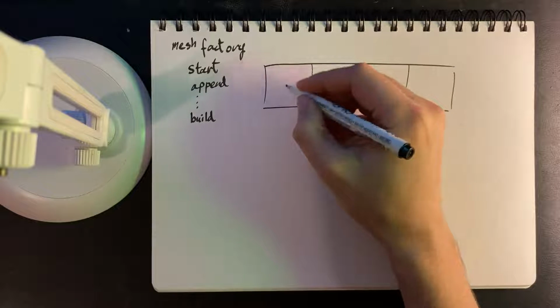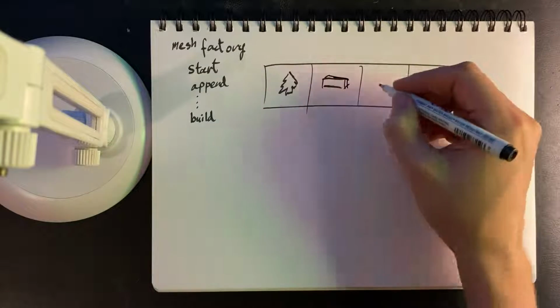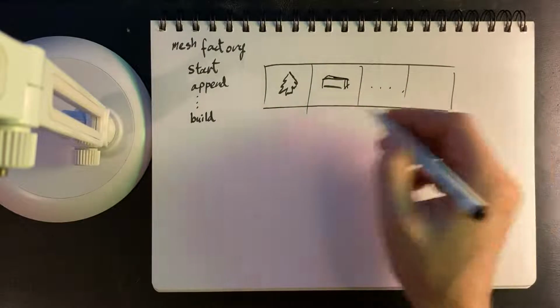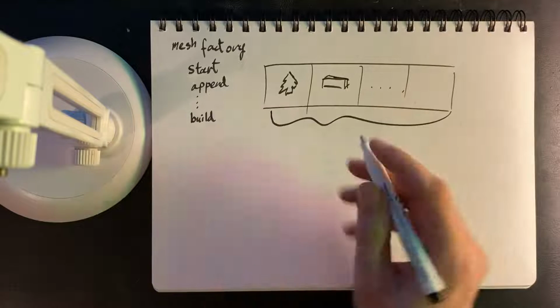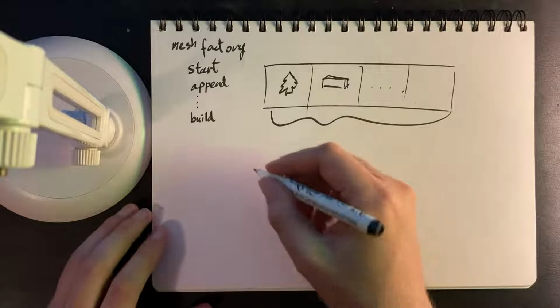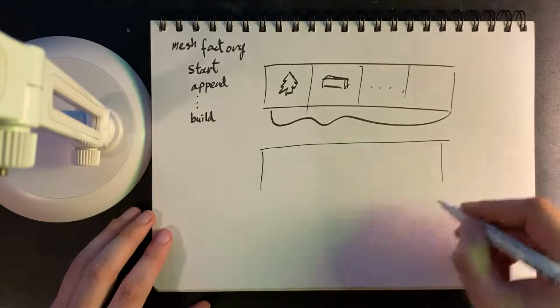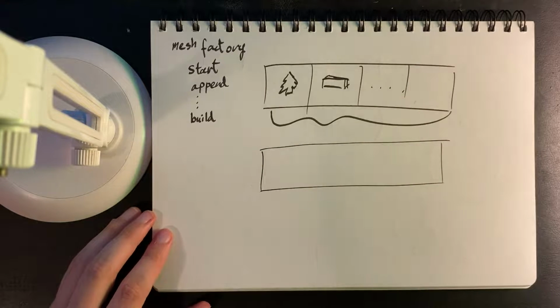So let's say we have a tree, a wall, and whatever, some other things. It really doesn't matter. But we bundle them all together as if they were a single model, and then draw them in one draw call. This reduces the CPU overhead. It's an excellent strategy.